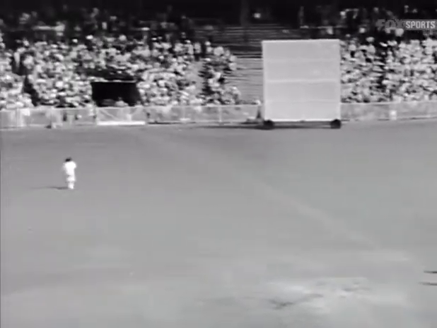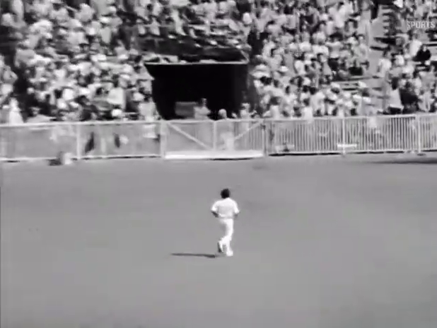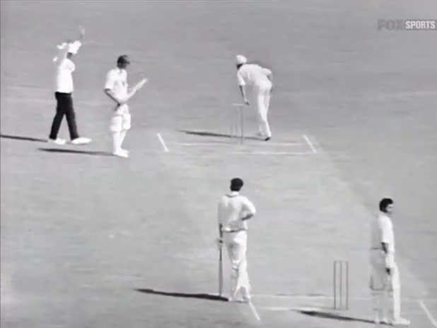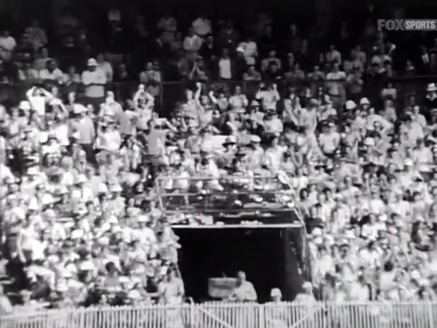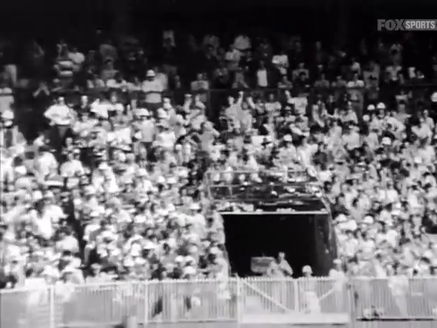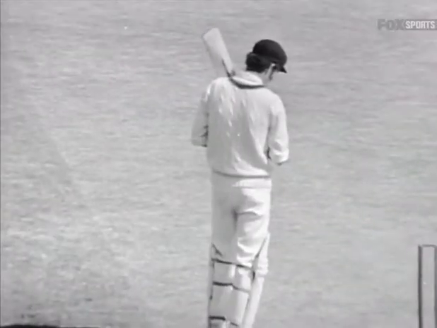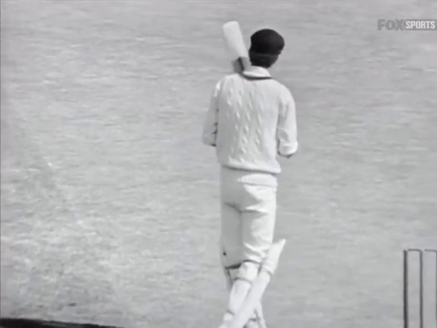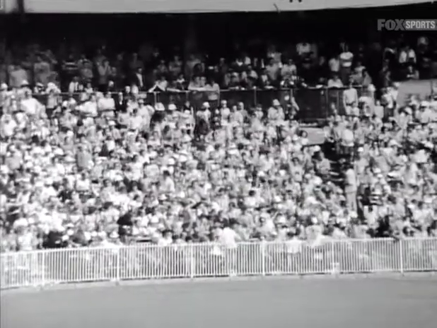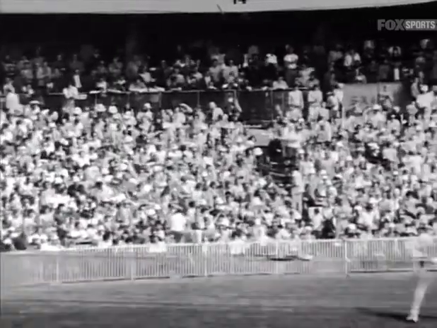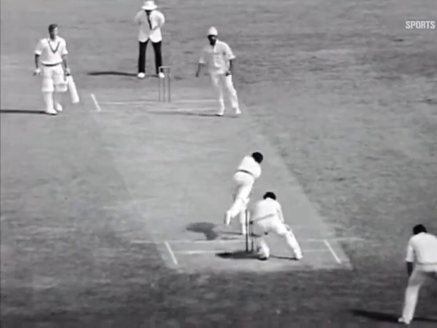That's 4 runs again. In fact, that could be 6. It is. It's right over the top. That's a tremendous hit. And an effortless hit too, as Greg Chappell jumped into that and drove it straight over the sight screen for 6. So he's now 87. Massey 8. 8 for 230.